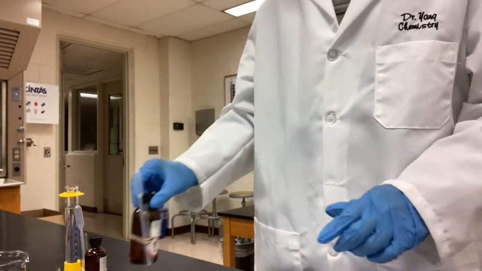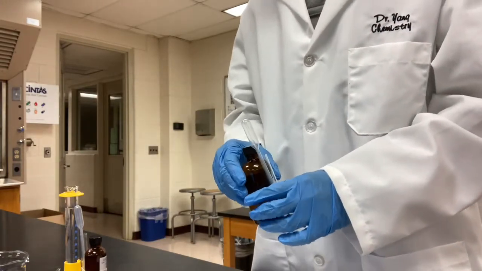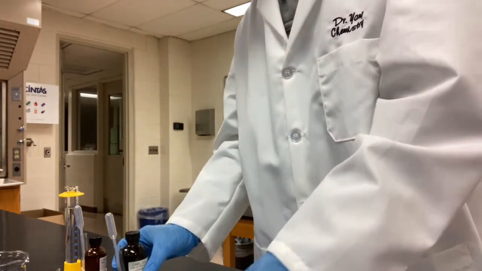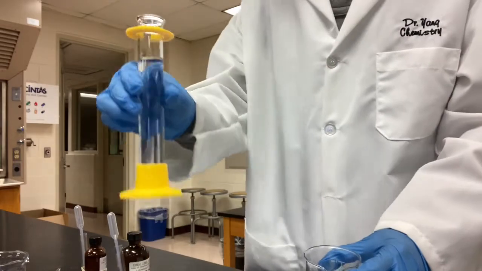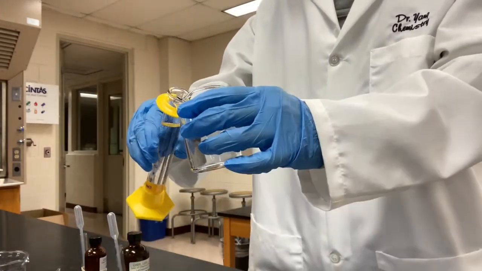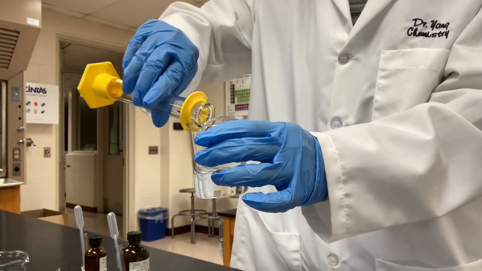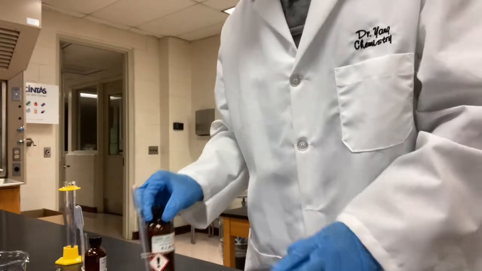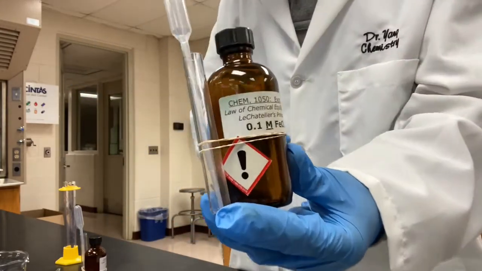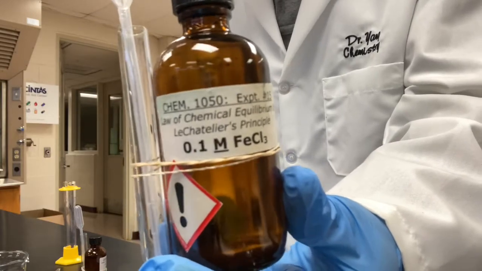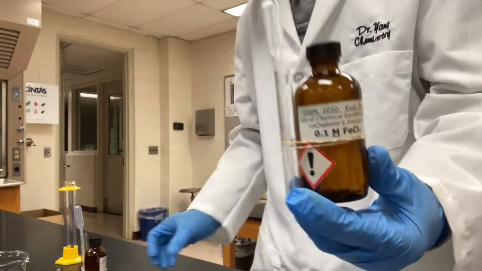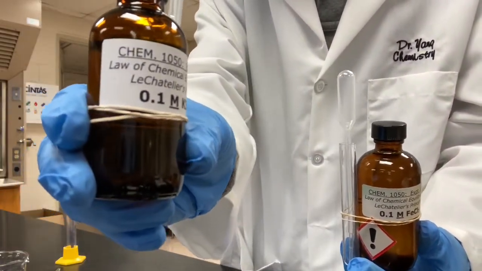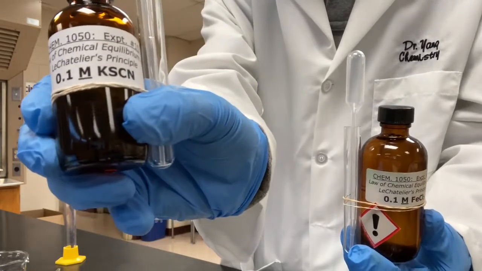Now let's start making the mixture of iron 3 plus and the thiocyanate ion. We need 50 milliliters of distilled water, 1 ml of the iron 3 chloride solution, and 1 ml of the potassium thiocyanate solution.